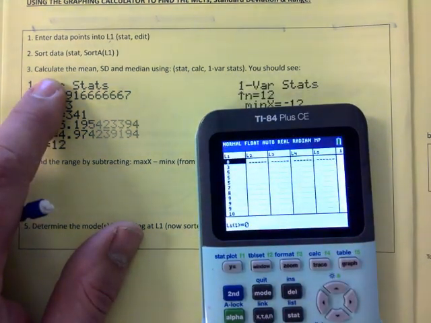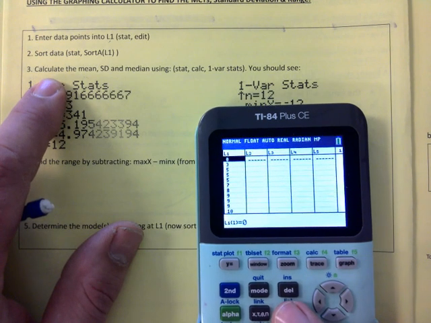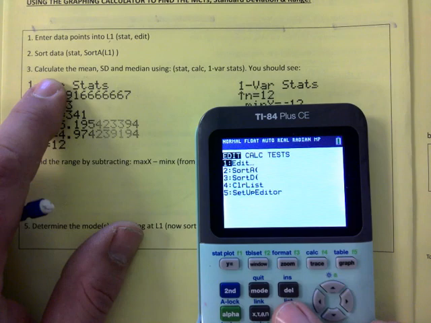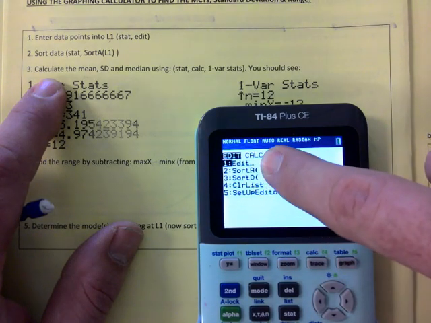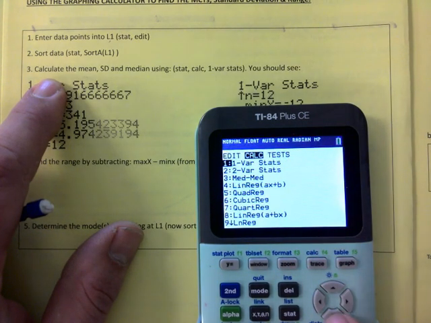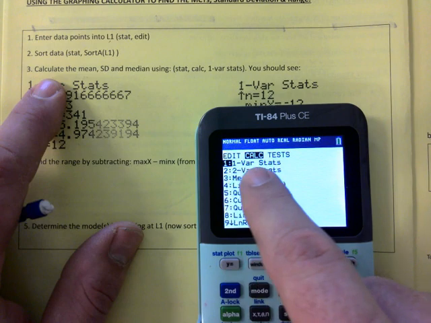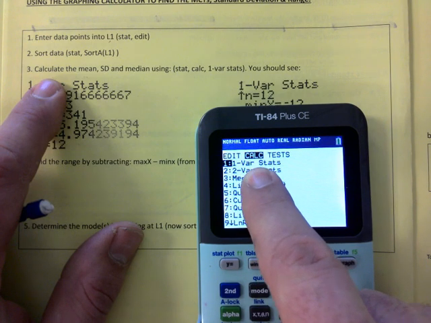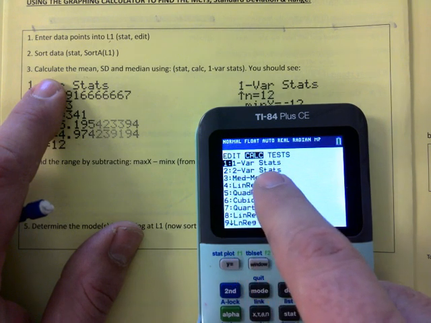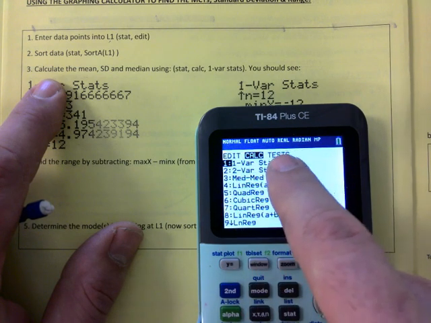But now I want to tell you the best part about this calculator. If you press stat and you go to calculate, you see at the top there, and you're like, I'm going to use quadratic regression. Nope, you're not going to use that one. You're going to use one variable stats. Can I just say something? We will not use two variable stats in this course. Never. So it's always one variable statistics.